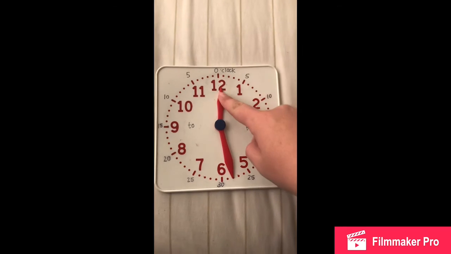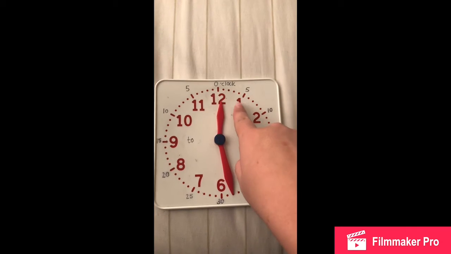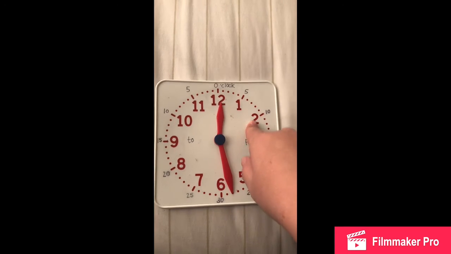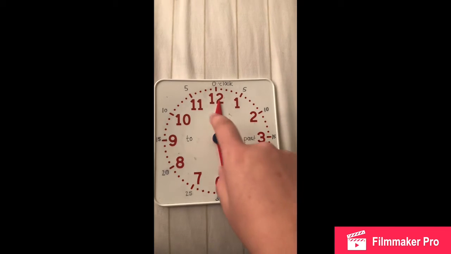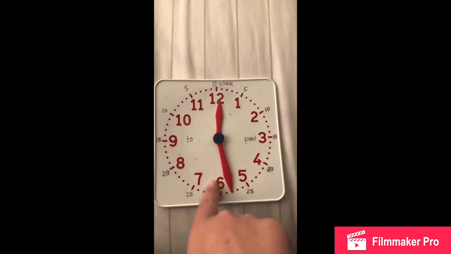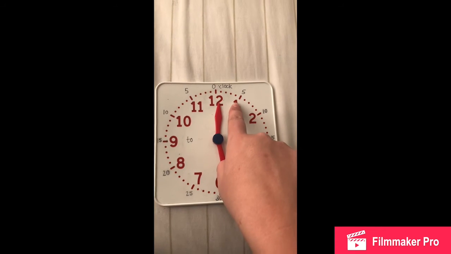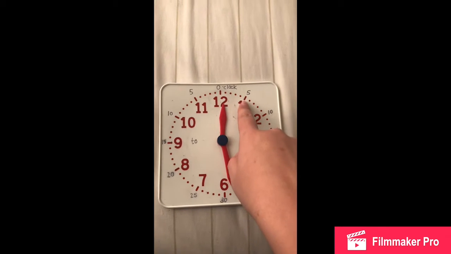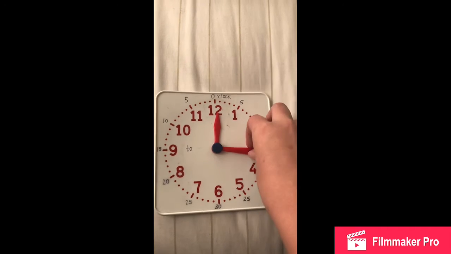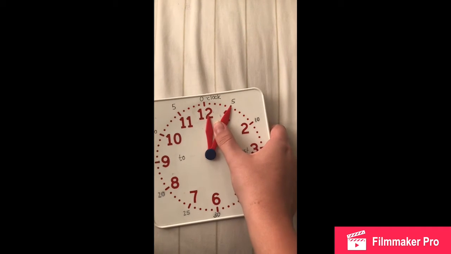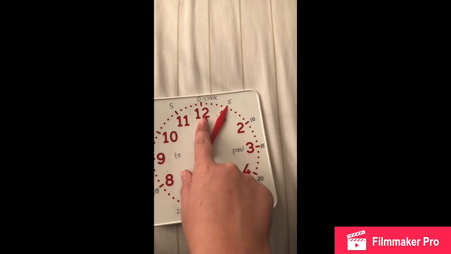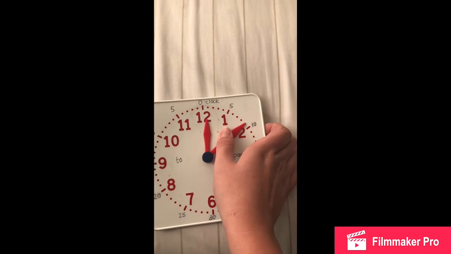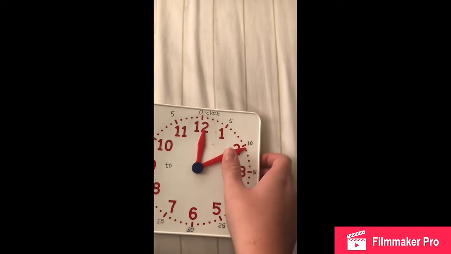Remember the short hand points to the different hour, and the long hand points to the different minutes. Now as you can see, I've got numbers 1 to 12, and the 1 represents 1 o'clock or 5 minutes. So if the long hand is pointed onto the 1, it means it is 5 past whatever hour the short hand is on. If it points to the 2, that means it's 10 past.